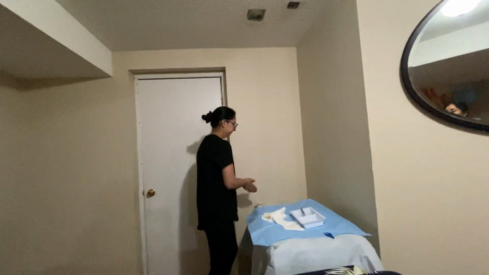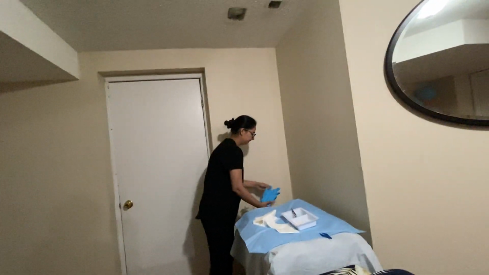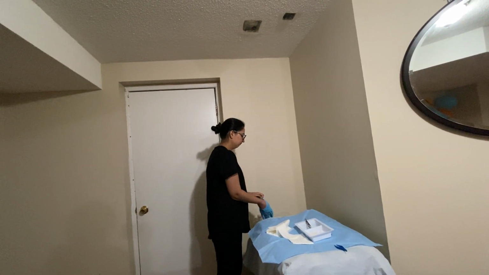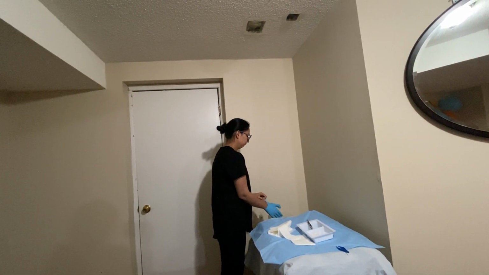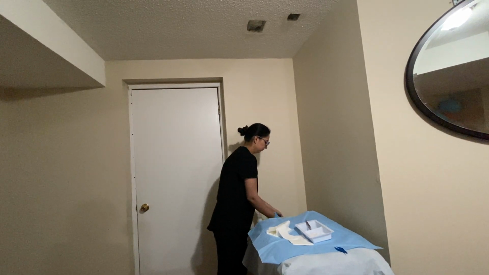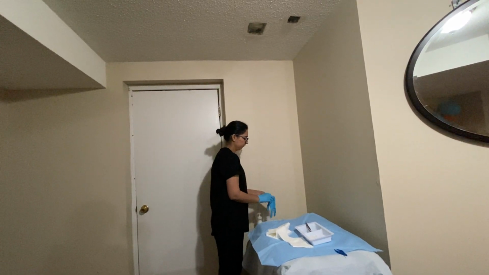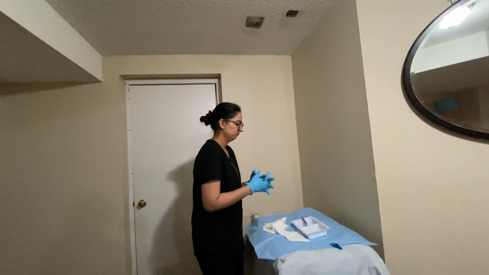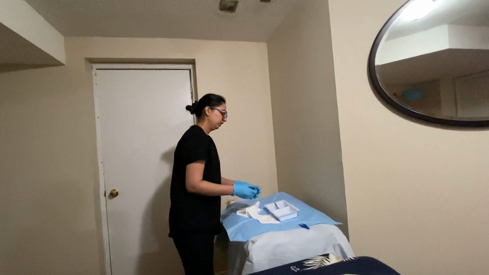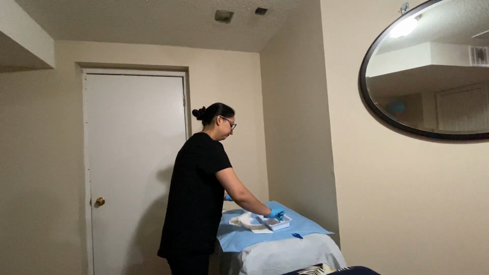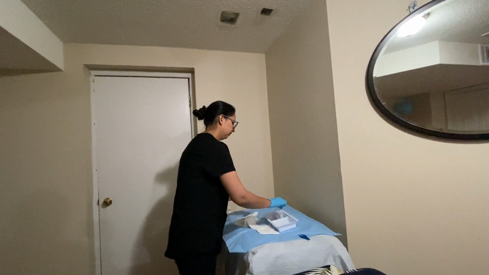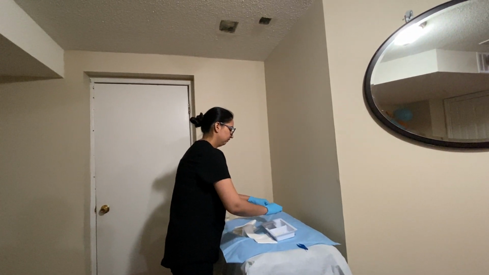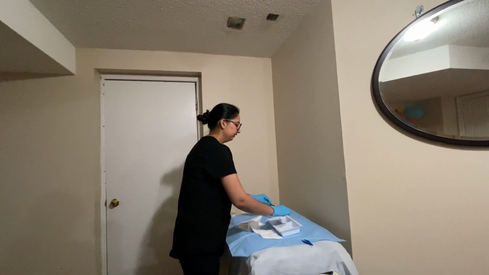Hand washing. Putting on another pair of gloves. Now taking one piece of gauze. Squeezing it.